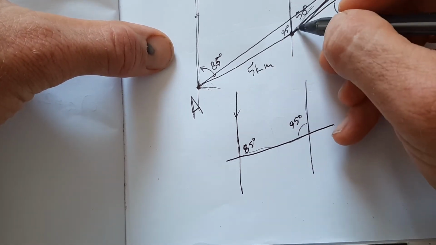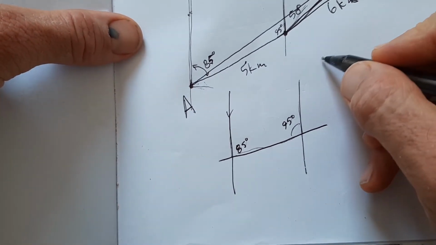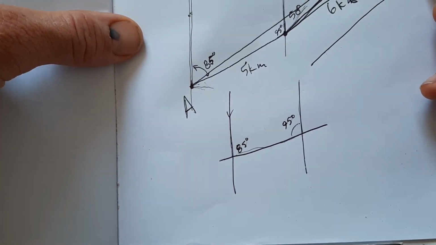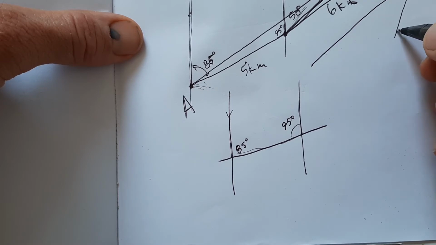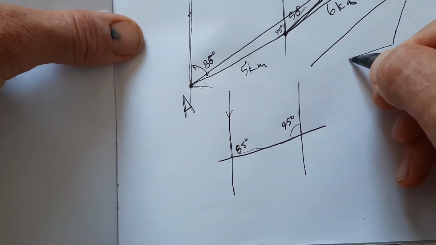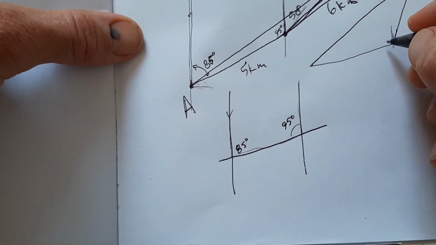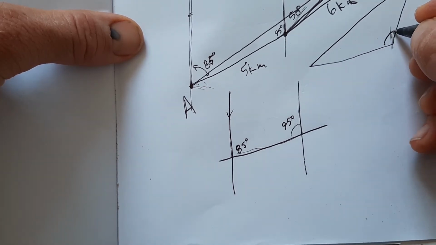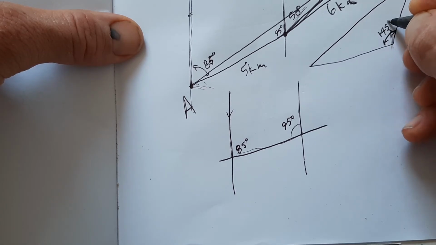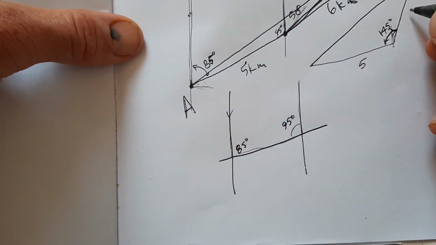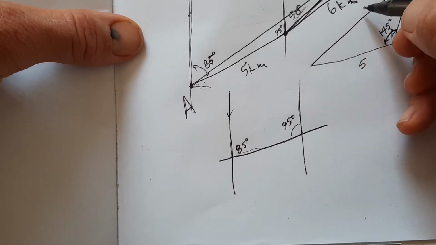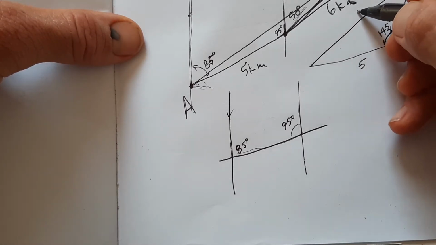95 plus 50, I'll redraw this triangle now. Maybe this will be a little better picture of the triangle. So this is it in here, my 95 plus my 50. That's still a bad drawing, but 95 plus 50 is 145 degrees. I got 5 kilometers and 6 kilometers. How far is this side? This distance here, right?